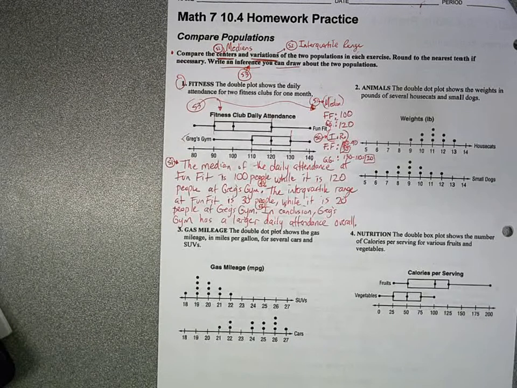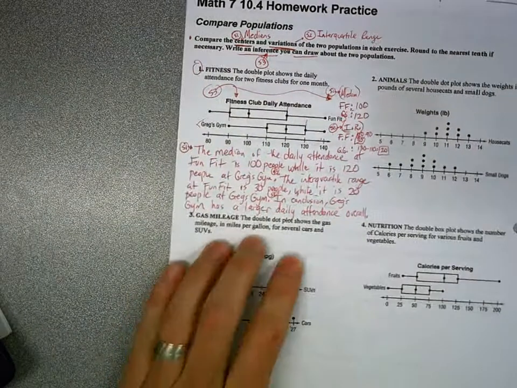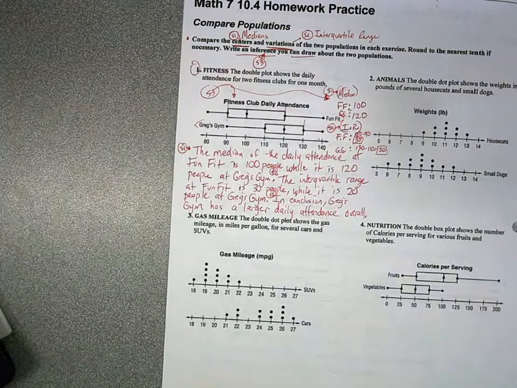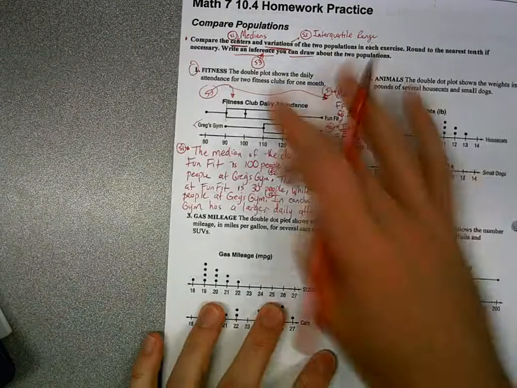Okay, not a lot of math, just a lot of writing. This is kind of almost an A-B. You have to be able to read, of course, your graphs, understand what median and interquartile range is, okay? But once you read that, all you have to do is write your results. Okay, questions on this? On any part of this? I'm about to let you try one.